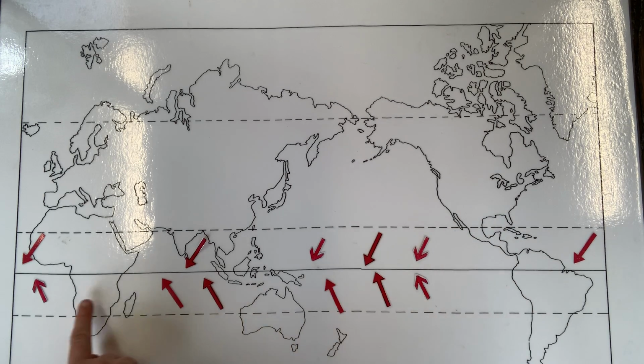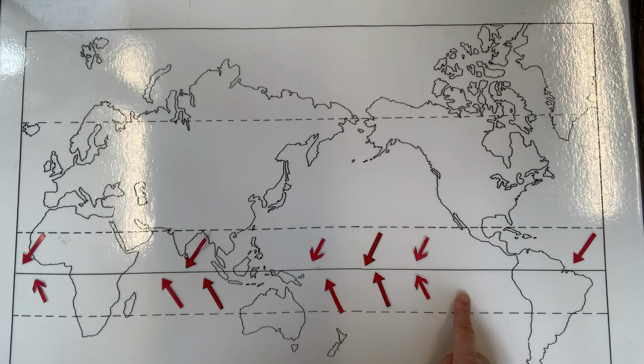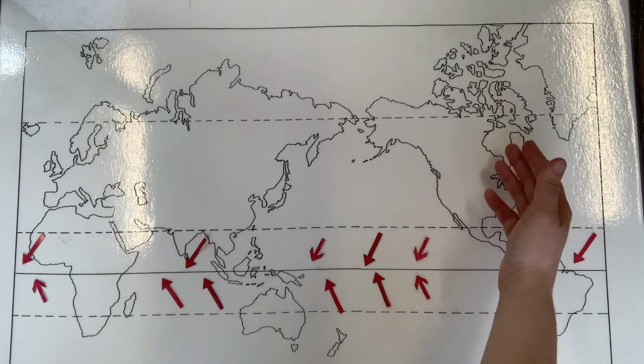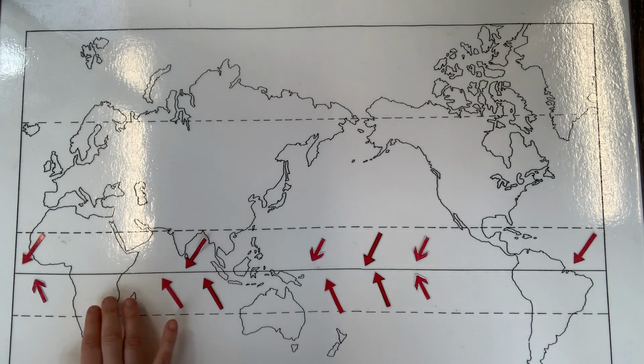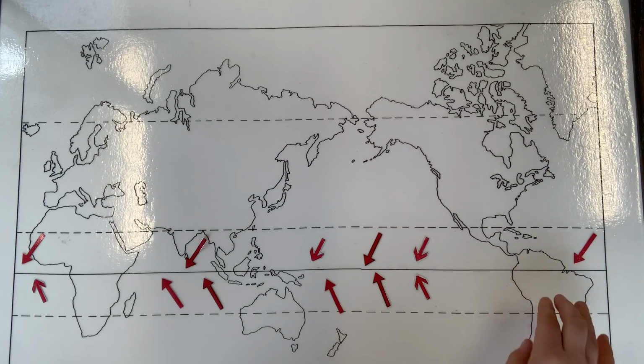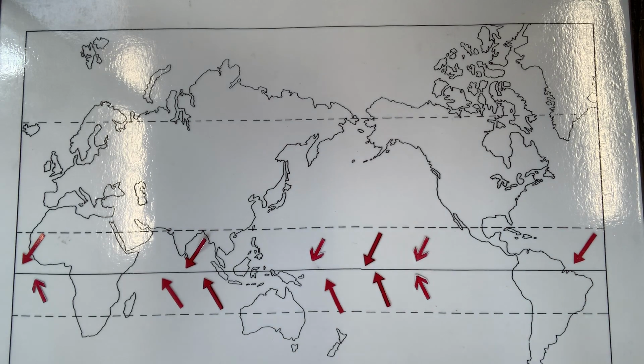So that's what you see here, right below the equator. And in the north, they come from the northeast. And in the south, these winds are called the southeasterlies. All right, what about the variable winds, those blue ones?